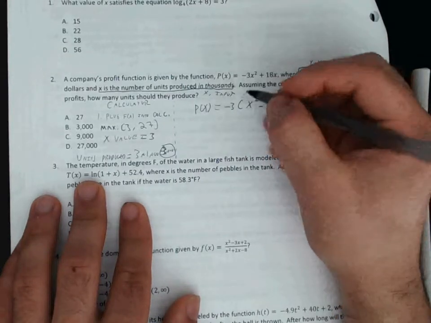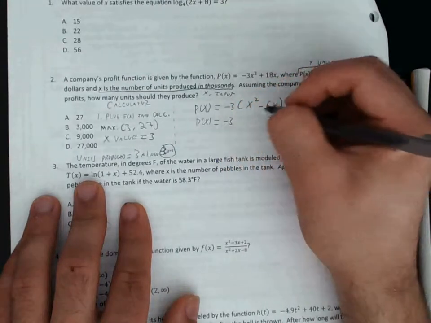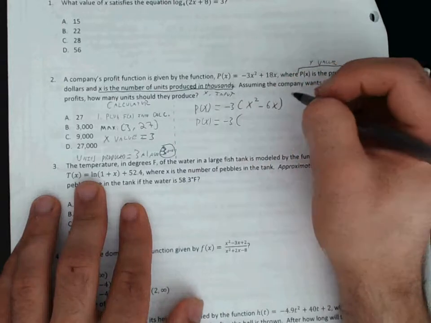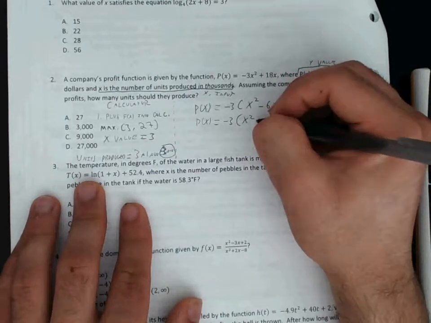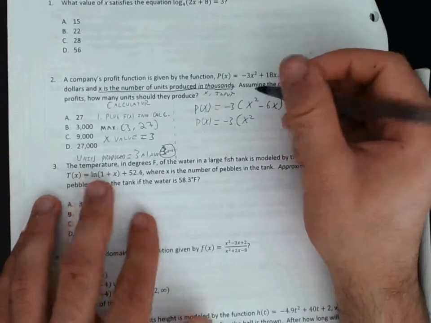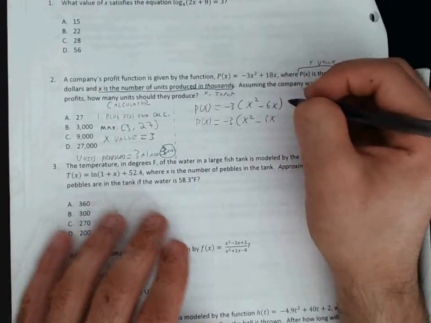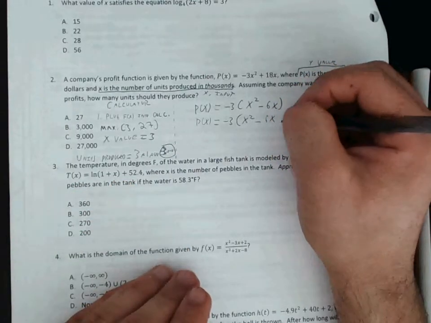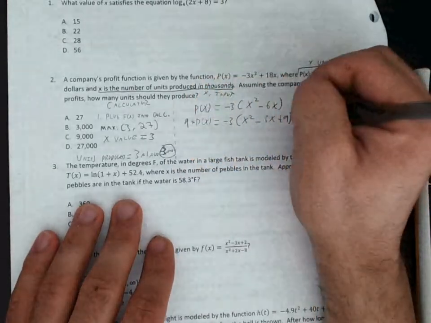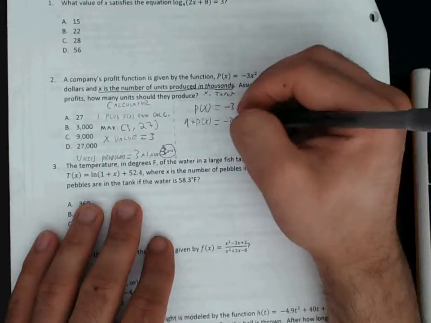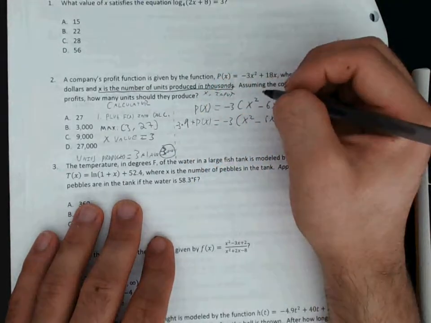Then we complete the square: 6 divided by 2 is 3, and 3 squared is 9. So plus 9 inside, which means we also add 9 on the right-hand side, but that 9 has a coefficient of negative 3, so we multiply that 9 by negative 3.